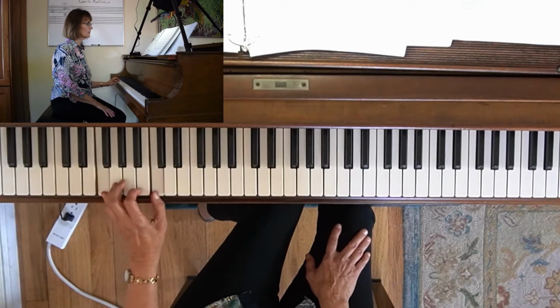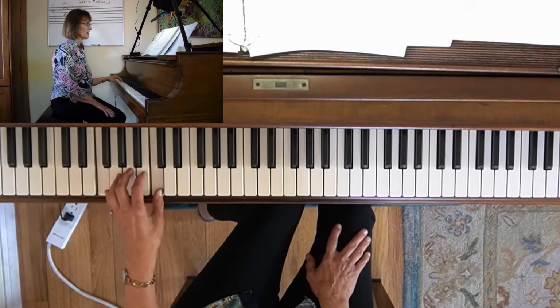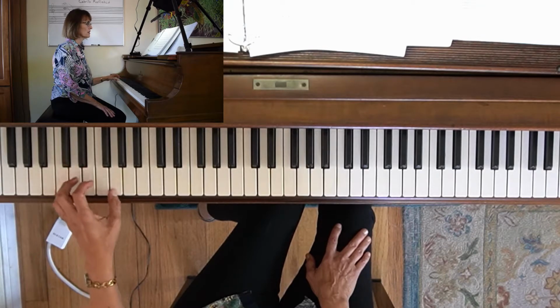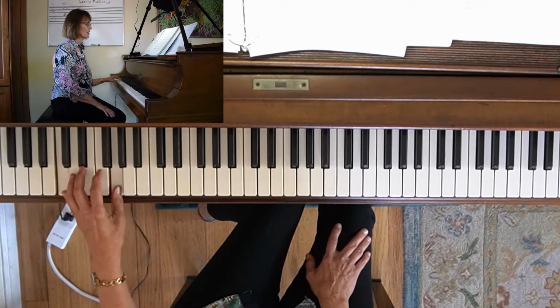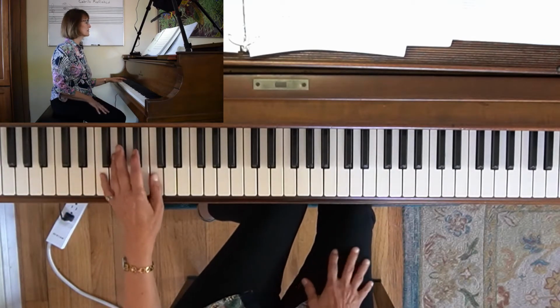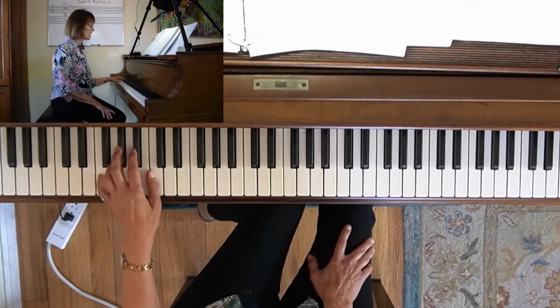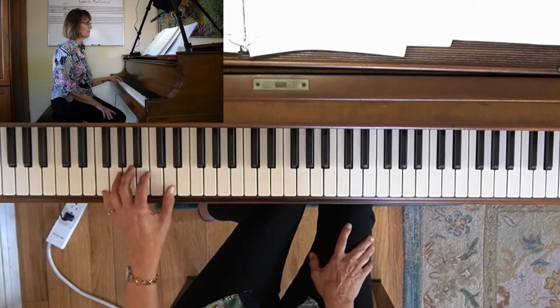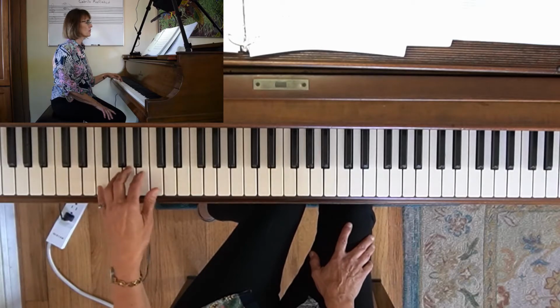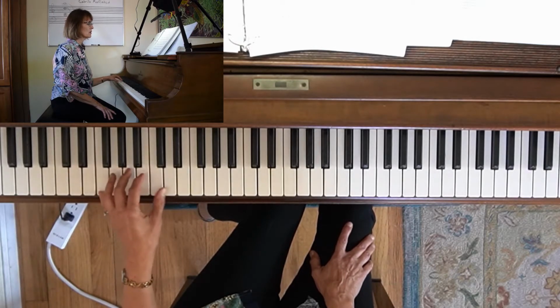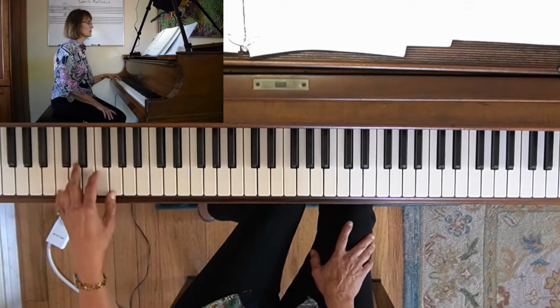So that's F, and rest, and back to 1. And stay on the 1, do it again. Good, okay, that's the 1st phrase. Now 4 chord, 2nd phrase, 4 chord, stay on the 4, so 2 in a row, and then 1 chord, 2 in a row.